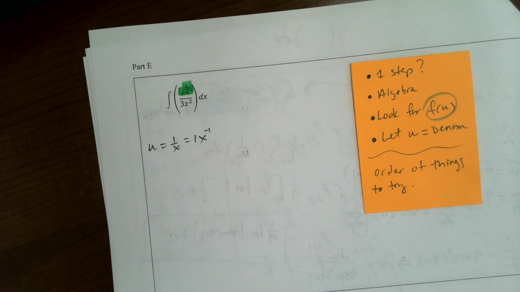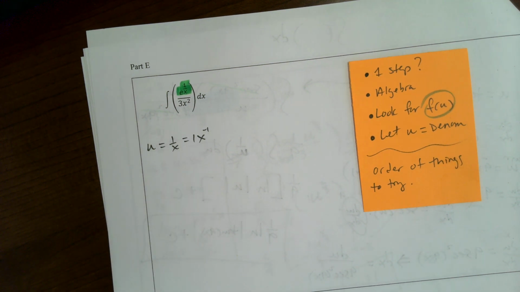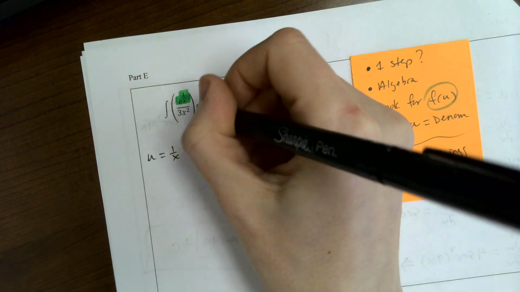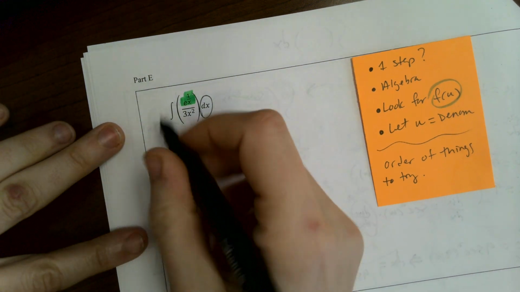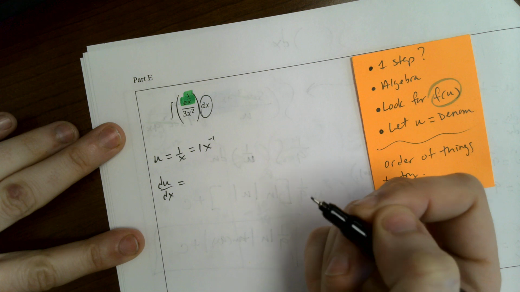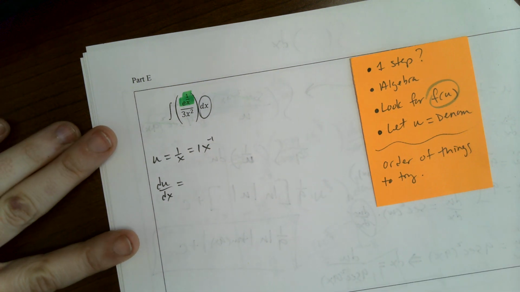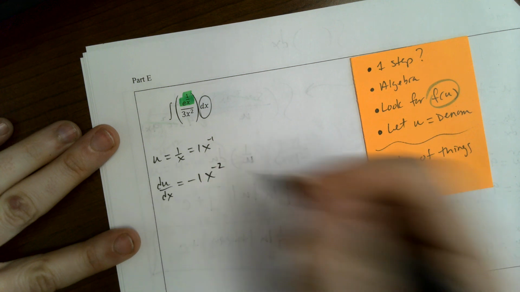So if we do ax to the n, right down here, we're about to do a derivative. And so ax to the n. And let me circle this real quick just to remind myself that I have to replace it. And now I'll do the derivative. So du dx equals, so this is the derivative. So it's negative 1 x to the negative 2.